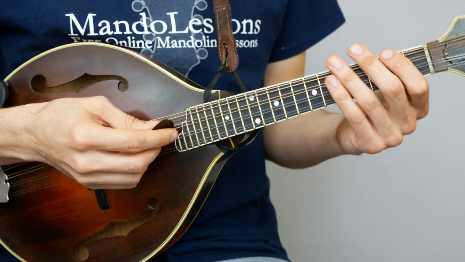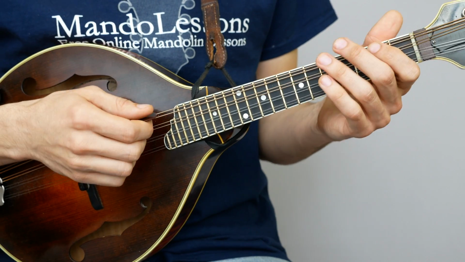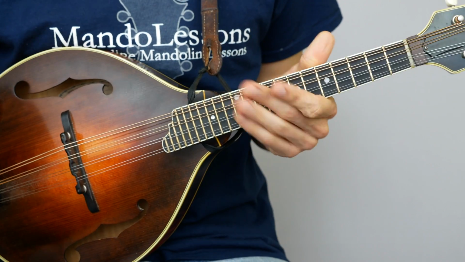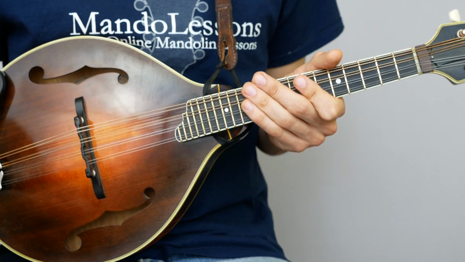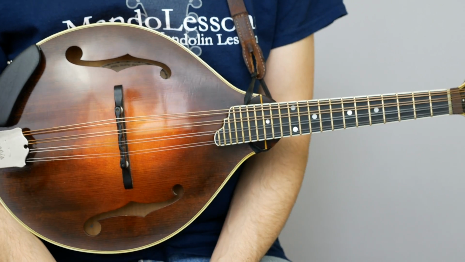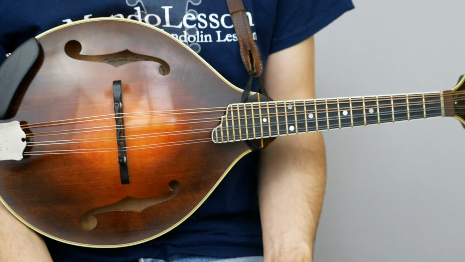Or you can go down if you've got a mandolin and not a whistle. You've got that lower octave as well. So that's an A scale using the notes of a D major scale. So you get A Mixolydian.